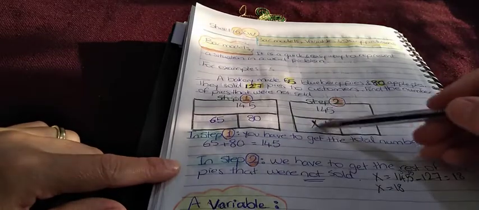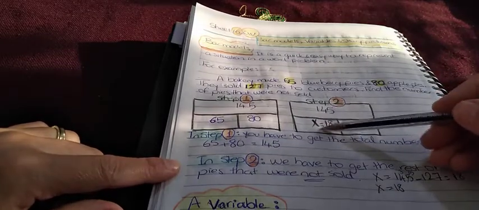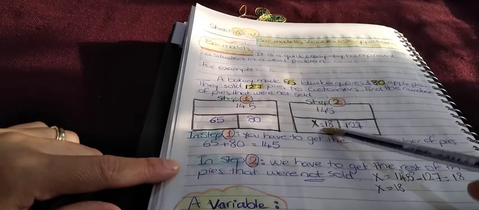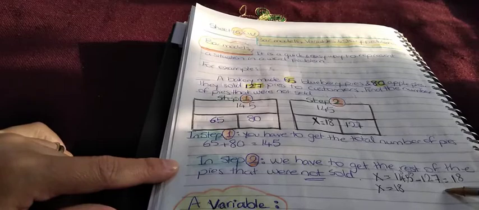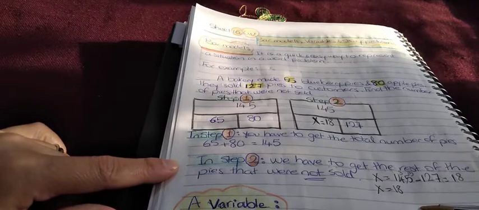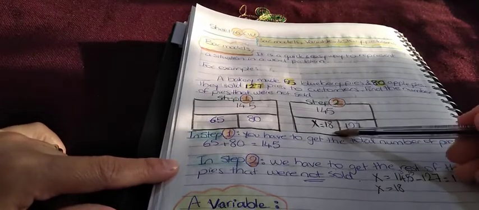I will call it x. X is a variable, okay? X, how we calculate it? X equals 145 minus 127, so it's equal 18. So x equals 18.